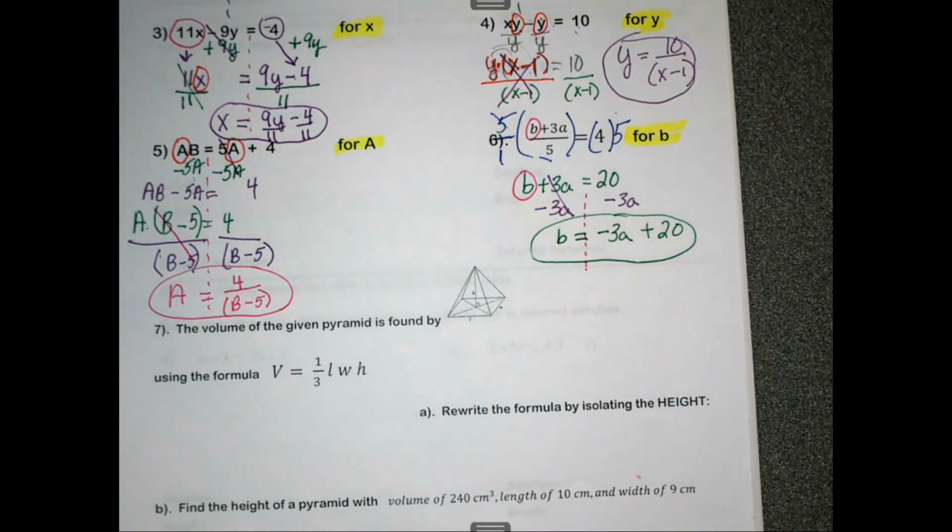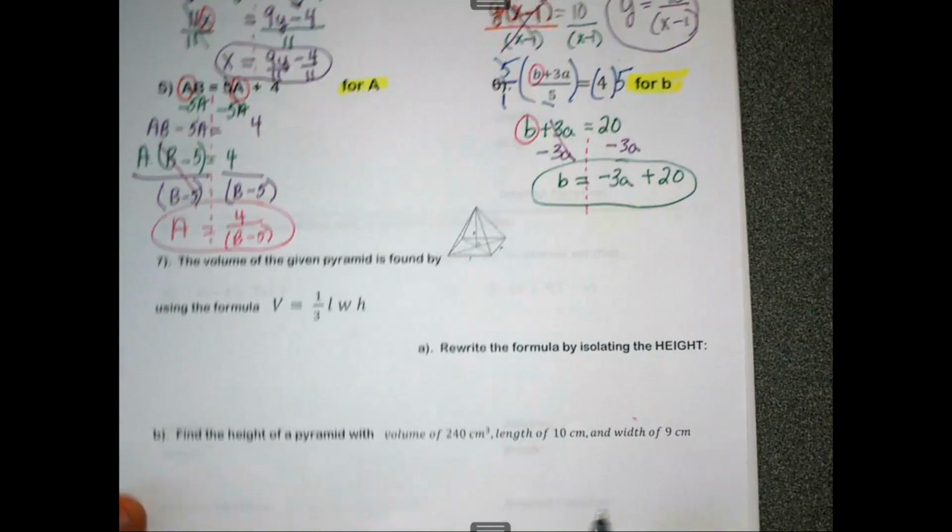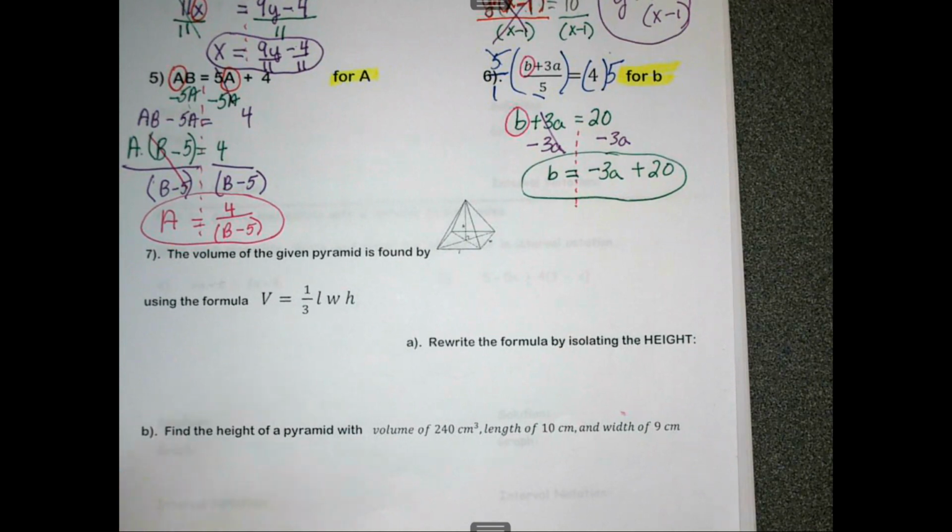In fact, my brother-in-law just called me. He's making cement steps in his house, and he asked me for the volume, how much cement he needed. So I asked him for the length, width, and height, and I figured out the volume that he needed. This is a real life problem. Pretty cool, huh? Are you proud of me?